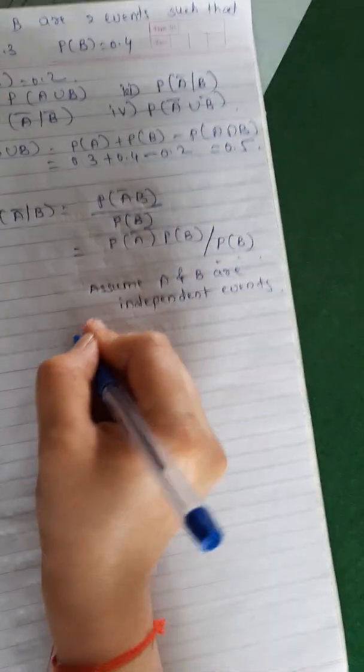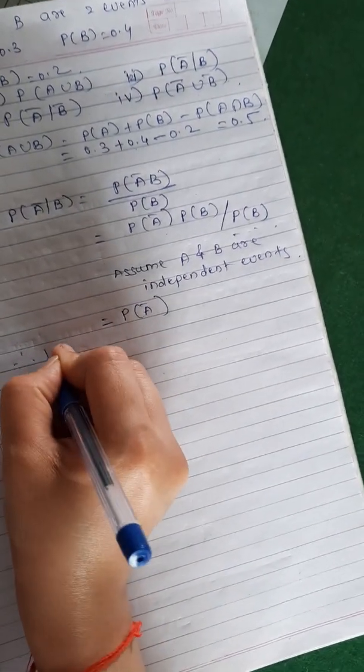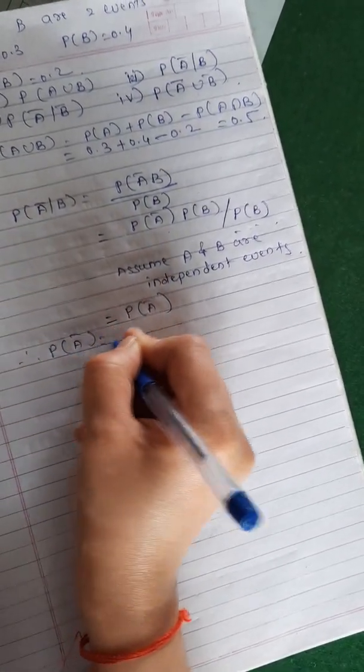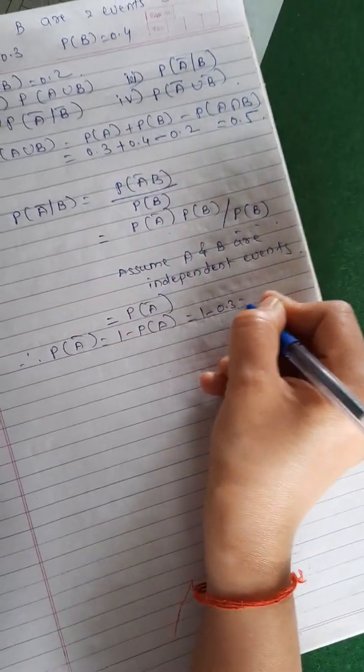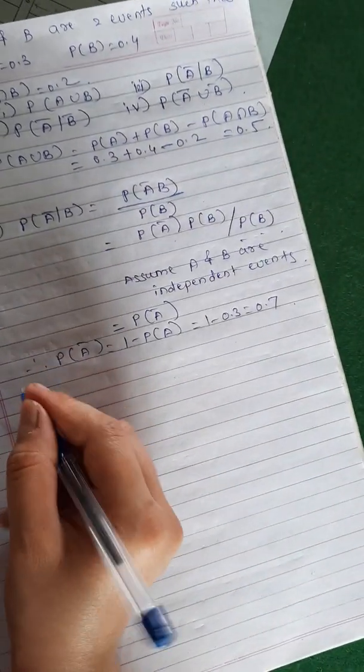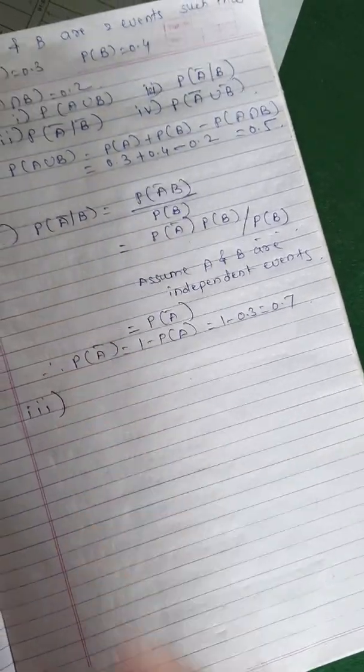So P of B gets cancelled. It is P of A bar. Therefore P of A bar is 1 minus P of A. So it is 1 minus 0.3, it is 0.7.